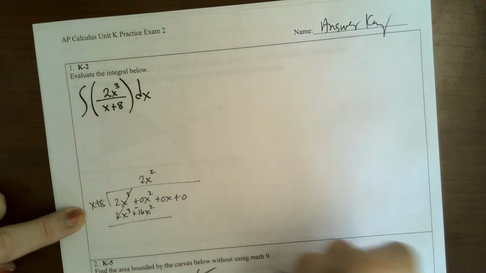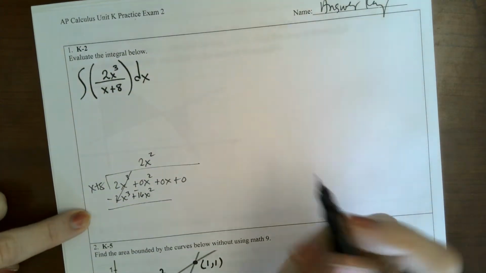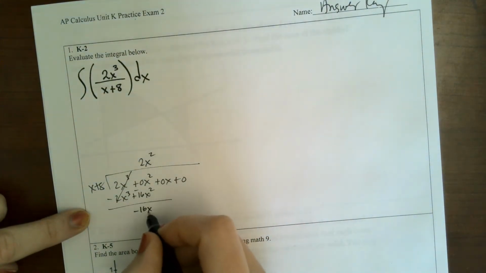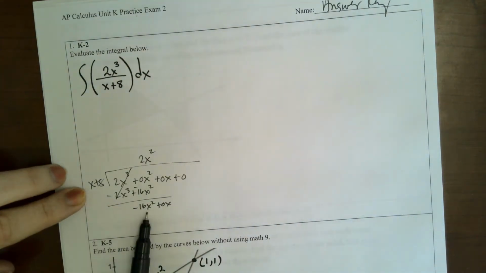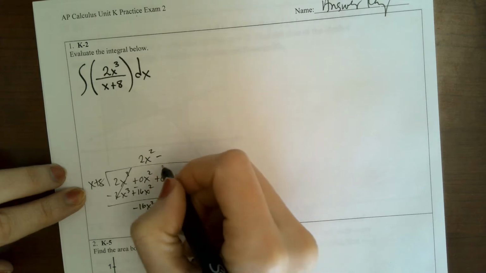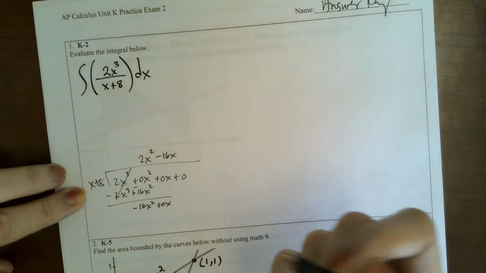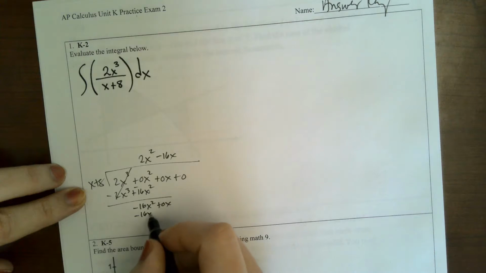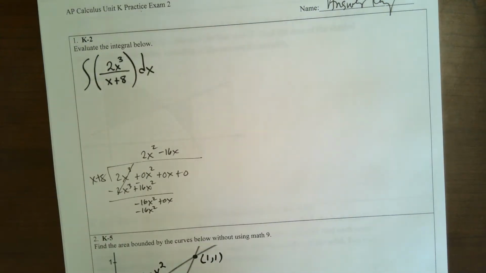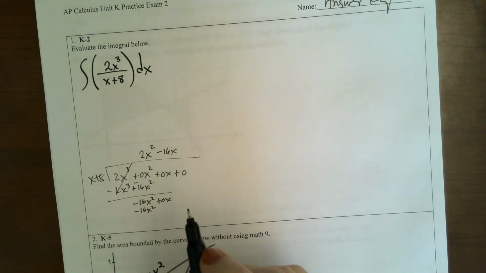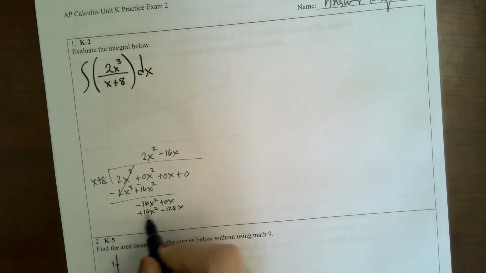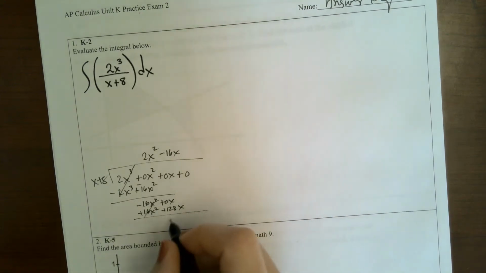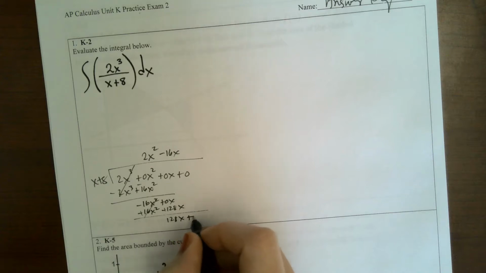And then you subtract, so this is negative 16x squared. Bring down the next one. X times what makes this? Minus 16x squared. And then that's minus 128x. And then I change those signs. 128x and down to 0.